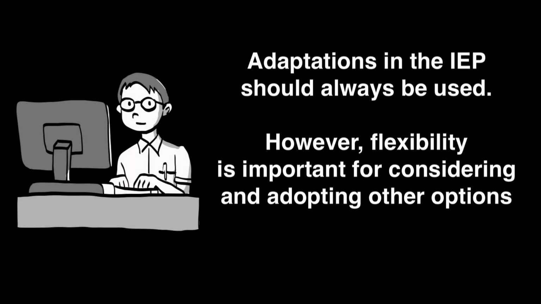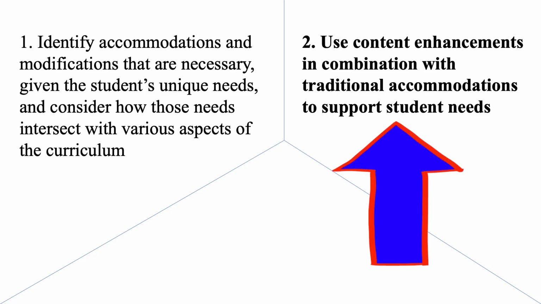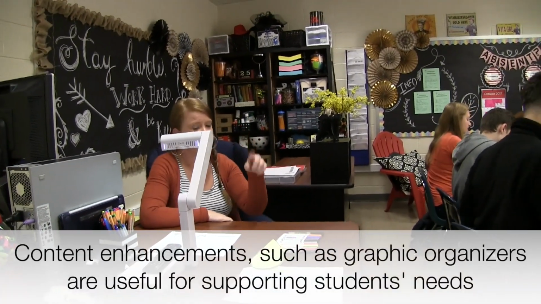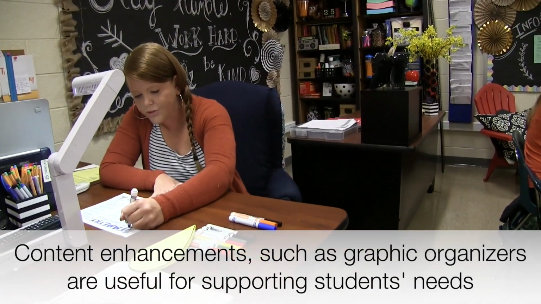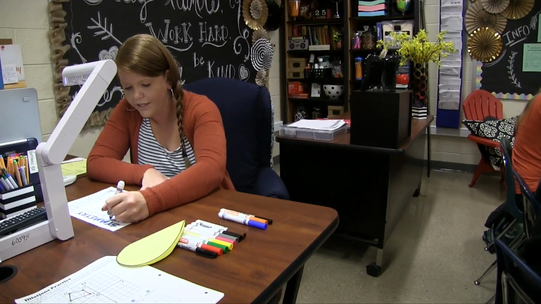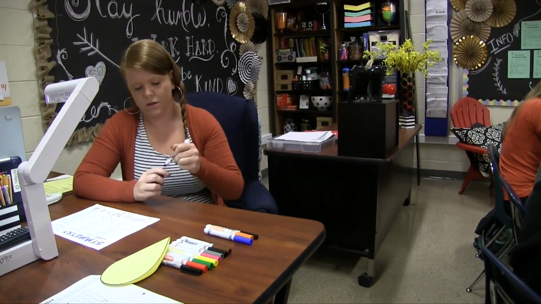Accommodations listed in the IEP should always be used, but teachers should also be flexible in identifying other options for making adaptations that may be useful. The second component of this HLP is to use content enhancements in combination with formally designated accommodations to support student needs. Graphic organizers and guided notes are examples of content enhancements that can help students see essential connections between and among content being taught. Mnemonics also have a long history of supporting learning and achievement for students with disabilities. These powerful tools can help students' success across academic content areas.